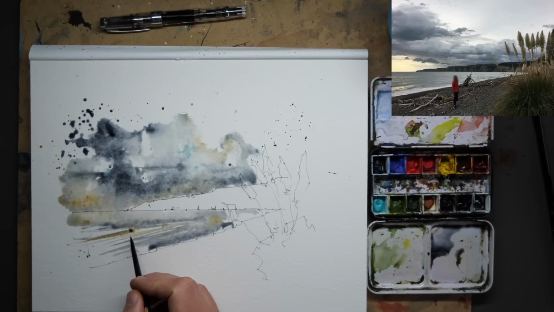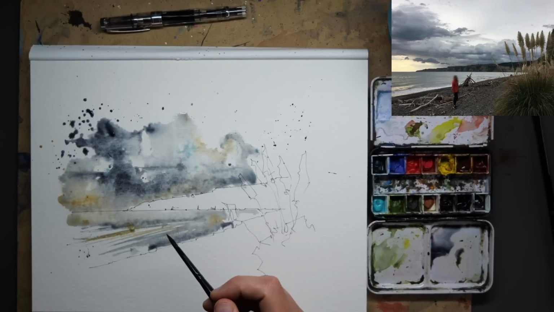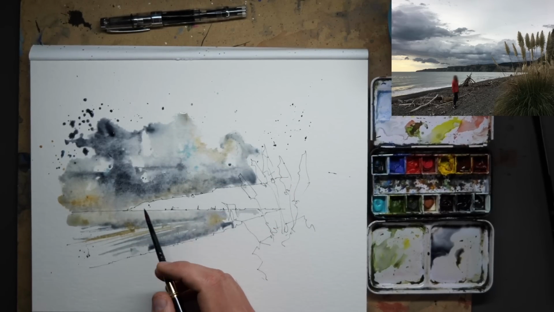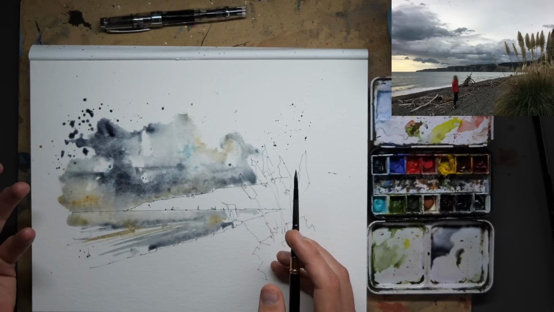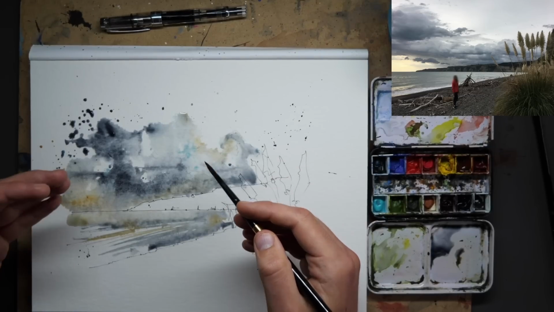Now, what I'm not trying to do is replicate what's actually happening in the picture. Because what's happening in the picture is we've got a very dark horizon. I'm taking my own version of this scene. This scene is all about this sky reflecting down from me.